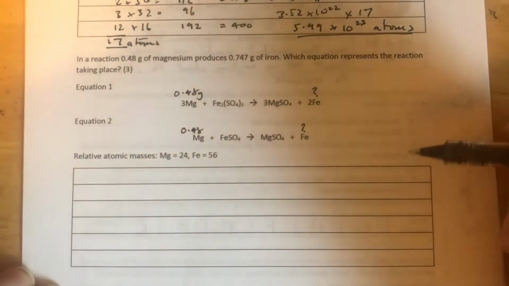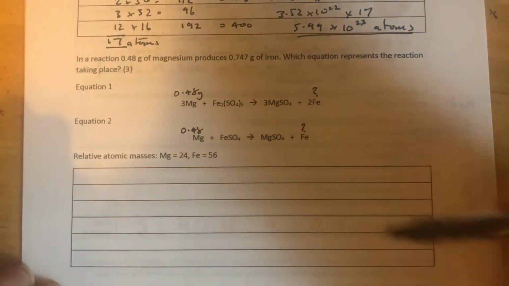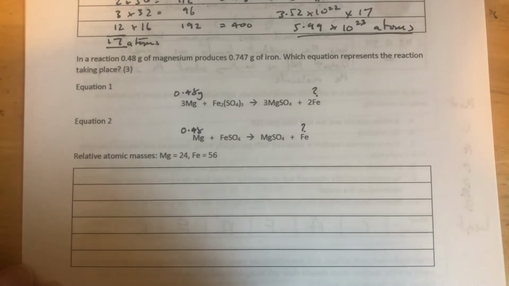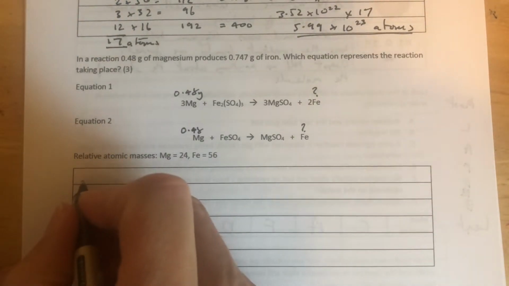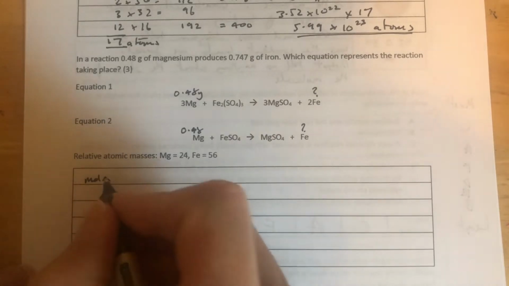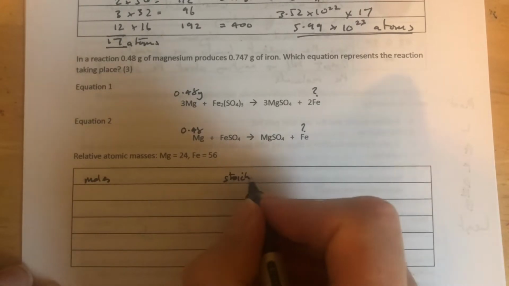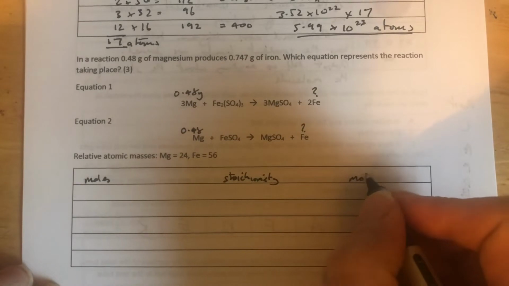So these are fairly common calculations on Excel in recent years, where they give you this. There's a number of ways of working these out. They're basically calculating quantities questions. So calculating quantities, we've been teaching as having three stages. Stage 1, moles. Stage 2, stoichiometry. So we look at the reacting ratios in the question. And step 3, moles again, using the moles equation.